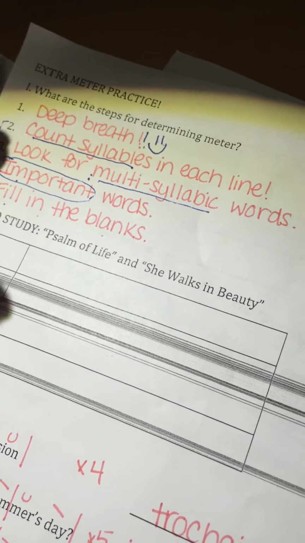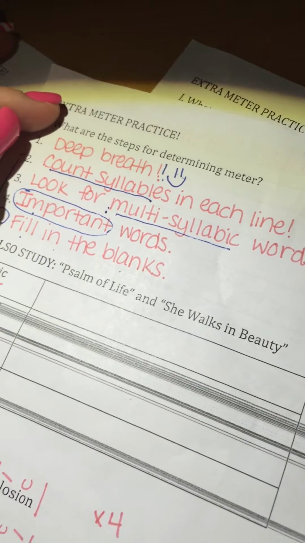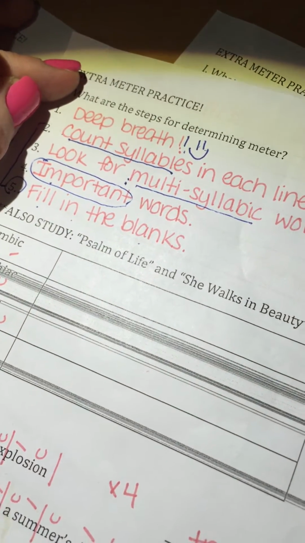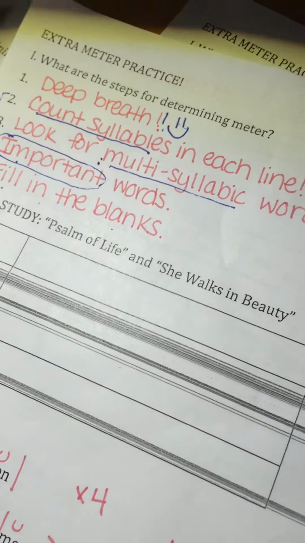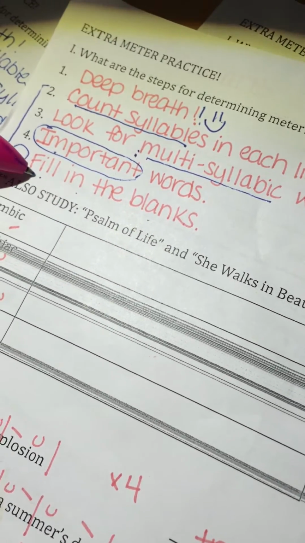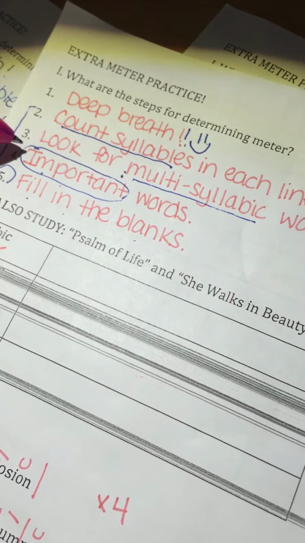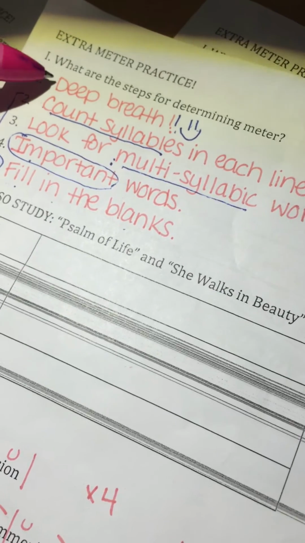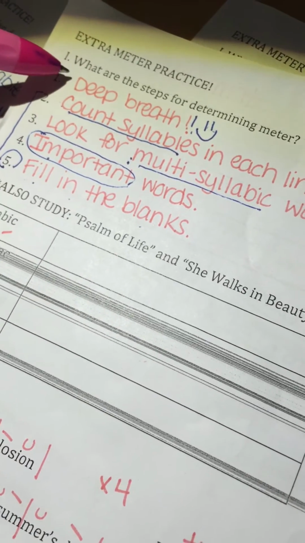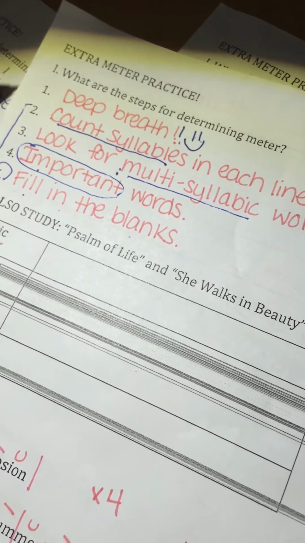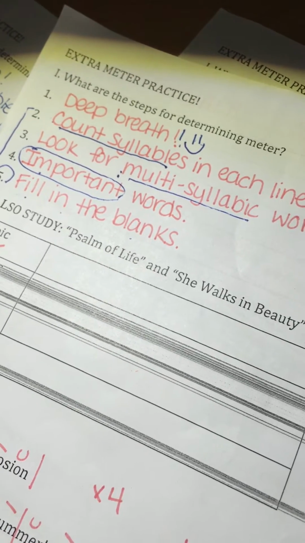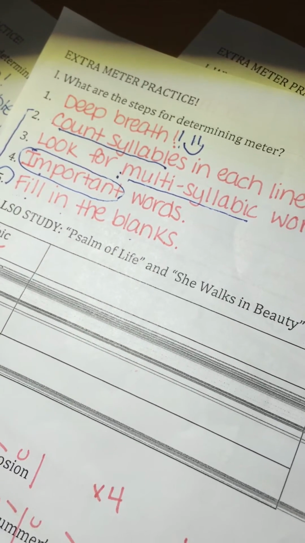Like I said in class today, if you can't make this extra meter practice session tomorrow morning, Thursday morning right before homeroom, this is going to be the worksheet that we're working with. So I'm going to do a real quick review on how to determine meter. This is that top half of your page. I'm working with a couple different actual sheets of this practice sheet.